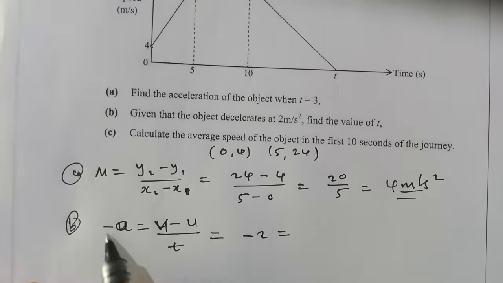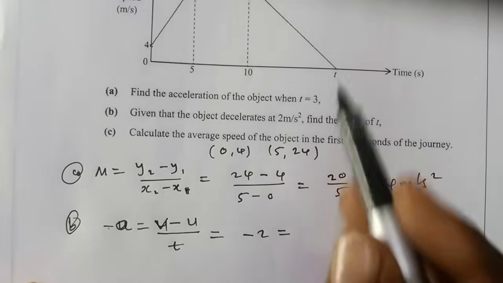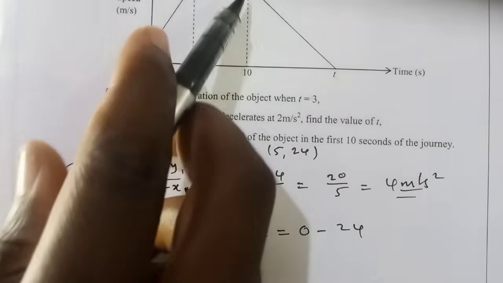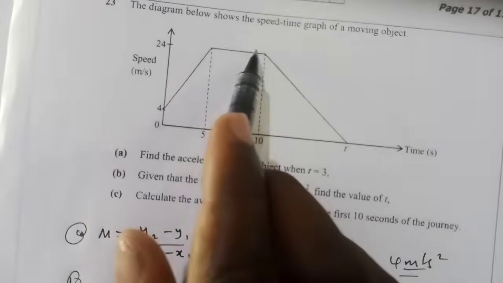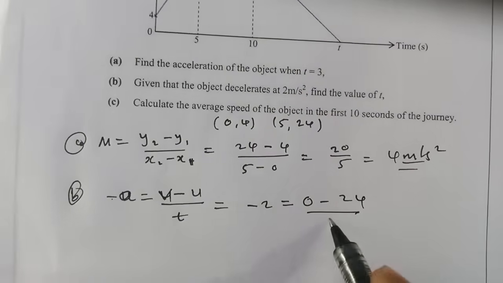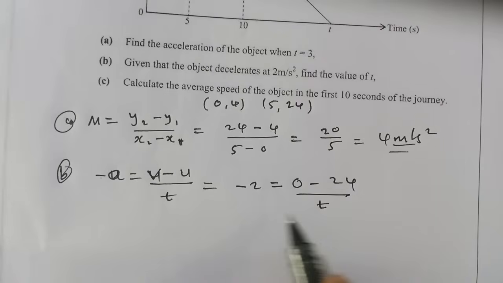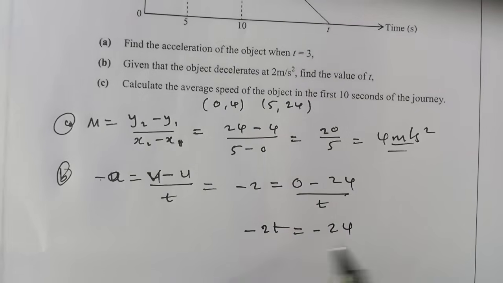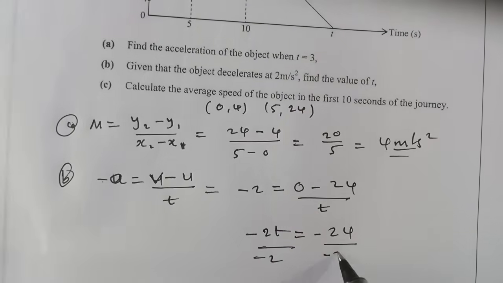So with this negativity to negative 2, our final velocity will be 0. Our initial velocity will be 24 right here. And our time is t, what we are looking for. So we can cross multiply. We have something like this. Divide by negative 2 by negative 2.